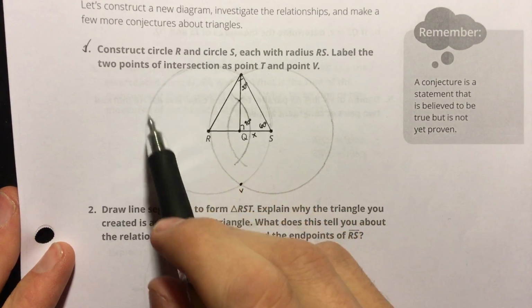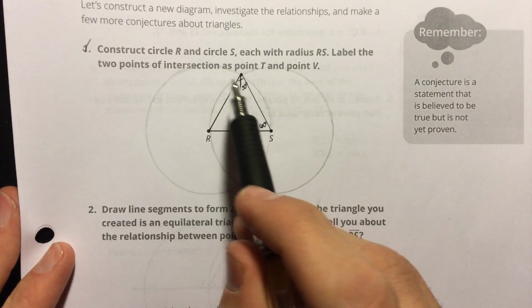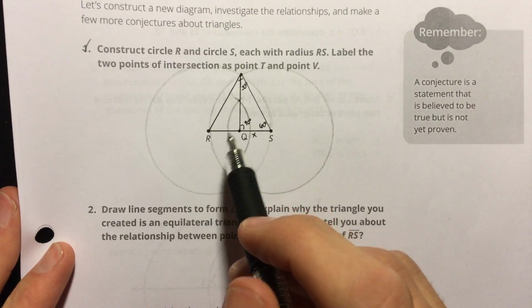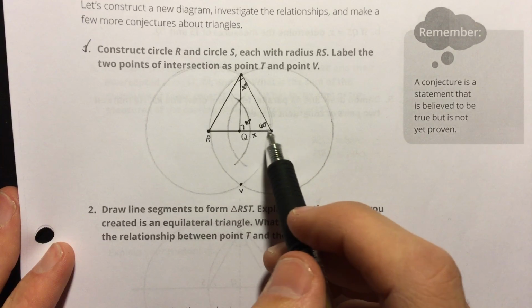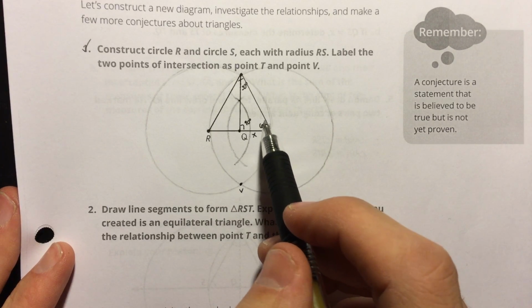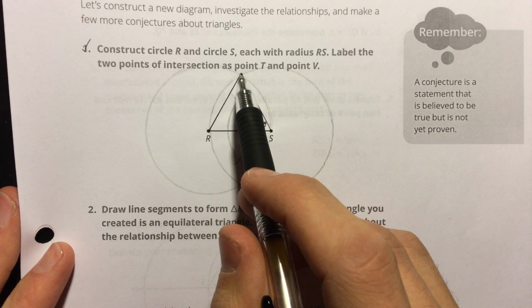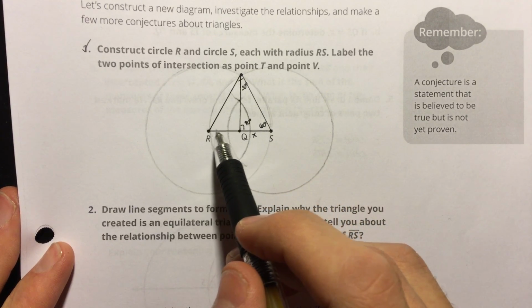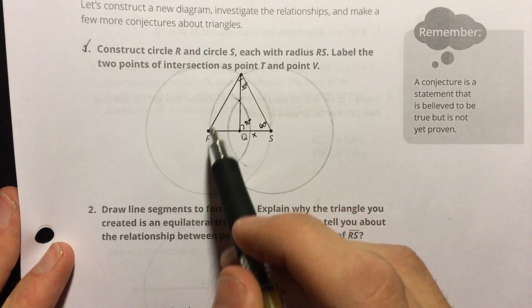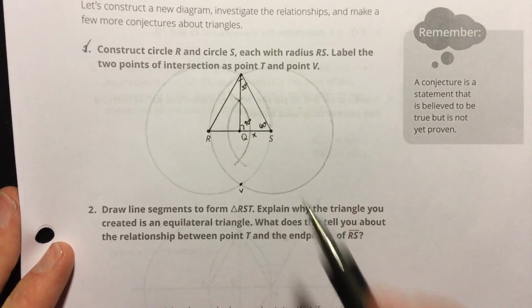So if we're looking at this left circle here, just focus in on this left one, right? We have the radius, which is RS, and then we duplicated the radius as a chord, and then we connected that chord back with the radius, and that was one way that we made an equilateral triangle in the last packet. So that's how you know that it's an equilateral triangle.